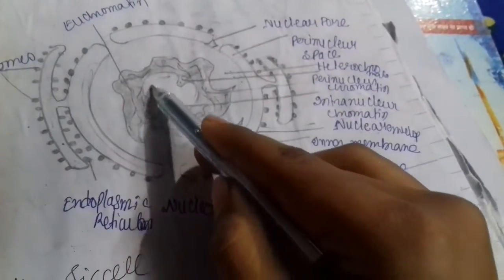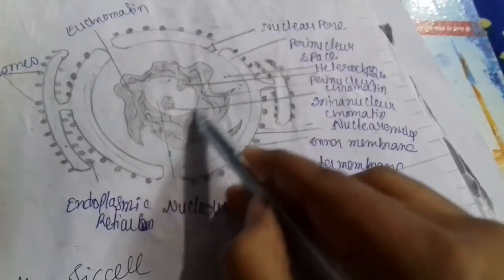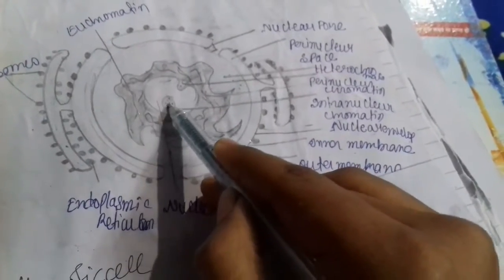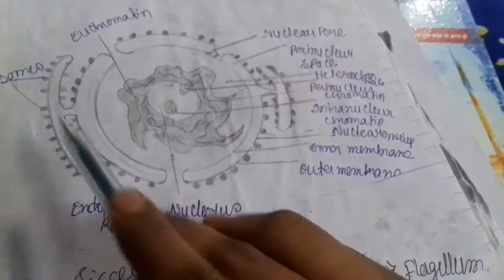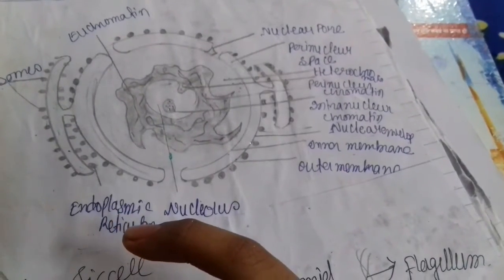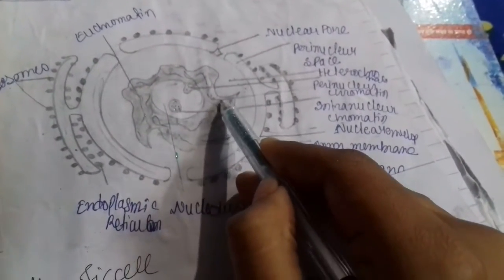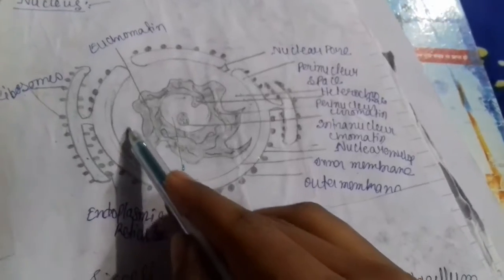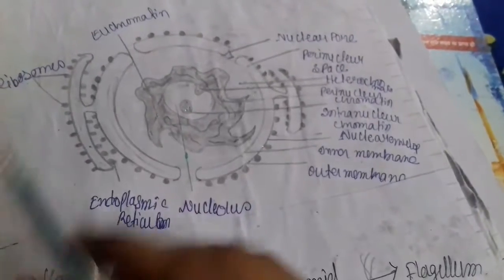The nucleolus. This is the nucleolus, which contains intranuclear chromatin. This is some perinuclear chromatin, and this is all obviously nucleoplasm. Okay.